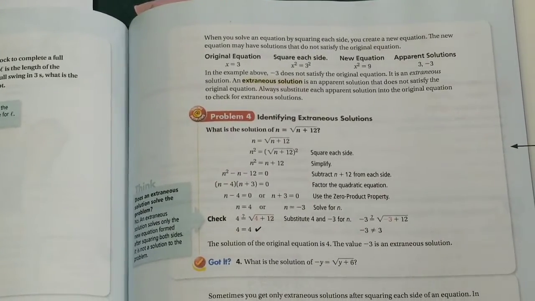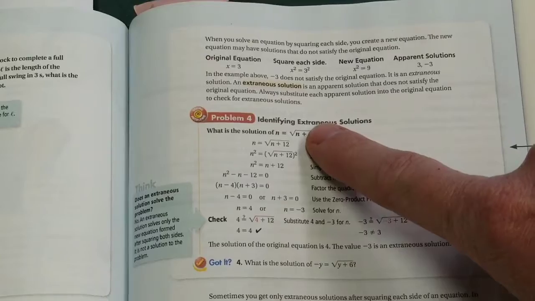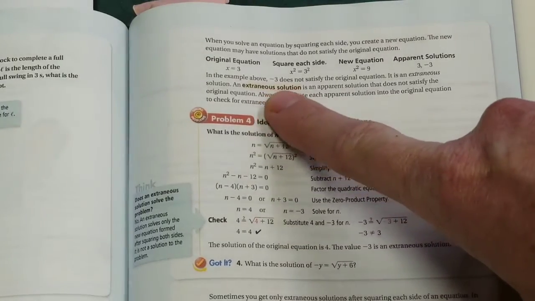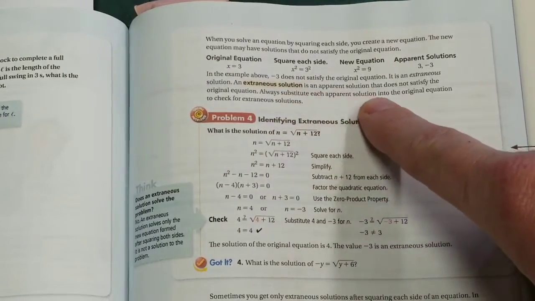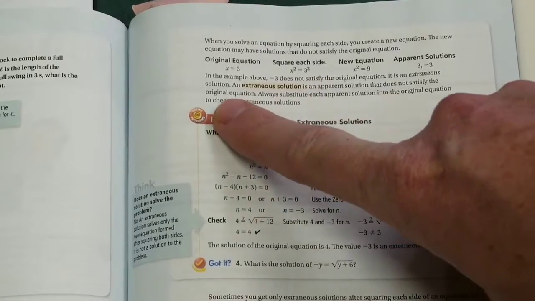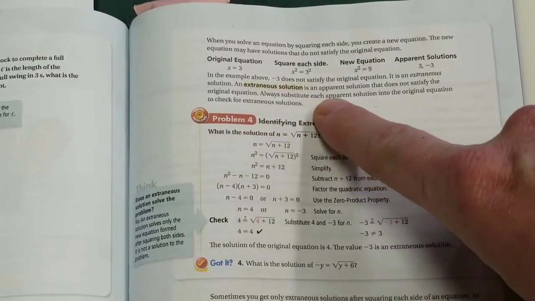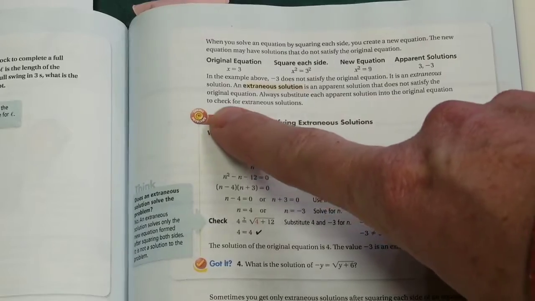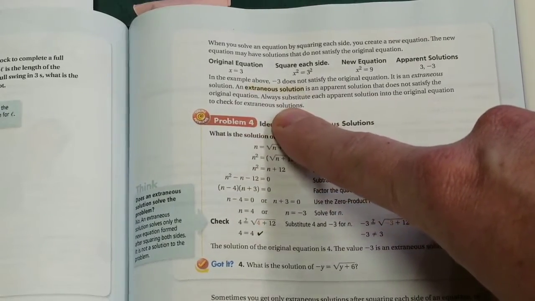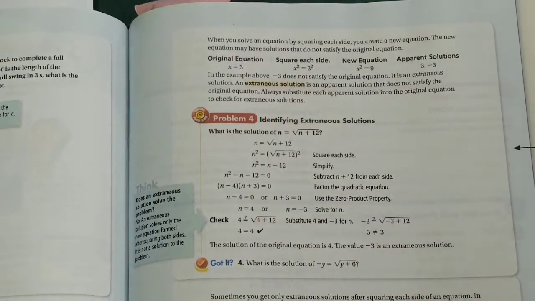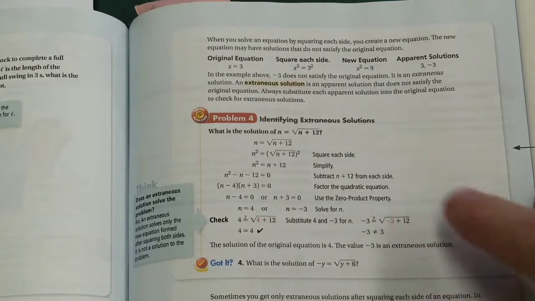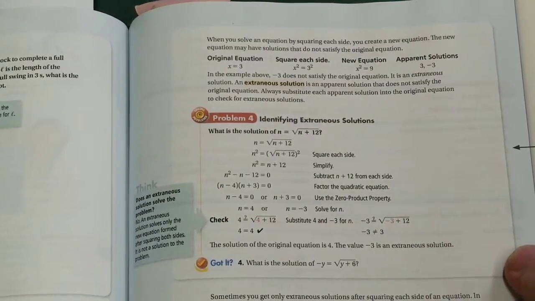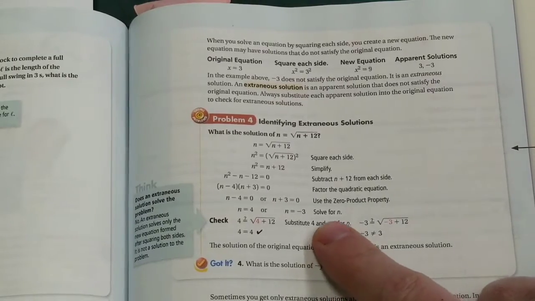And here's problem number 4. It says identifying extraneous solutions. It says right here, an extraneous solution is an apparent solution that does not satisfy the original equation. Always substitute each apparent solution into the original equation to check for extraneous solutions. In other words, check your work, okay? Put your values back in. So sometimes you get 2 solutions, and so you got to check them both, all right? So let's just go through problem 4, and then I've worked out a few that I want to show you real quick, okay? I don't want this video to last forever.